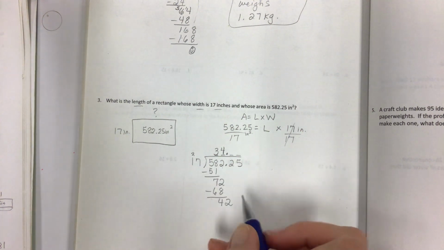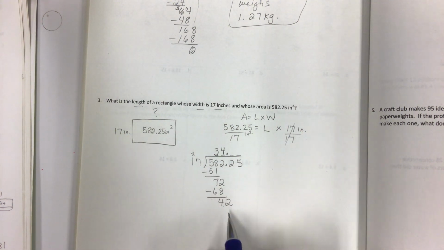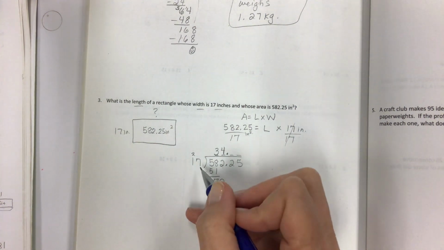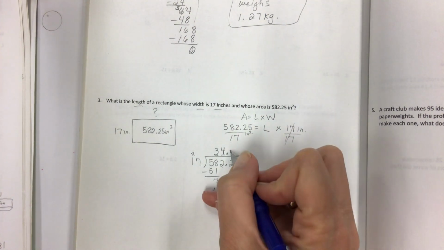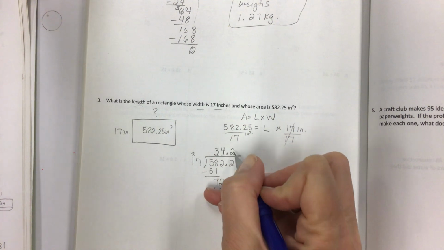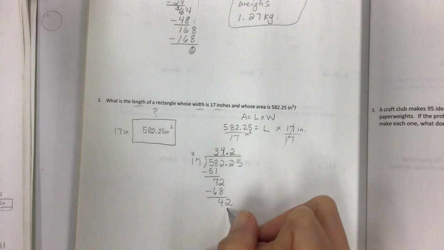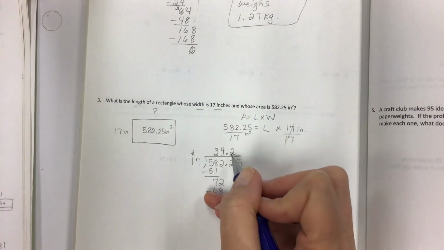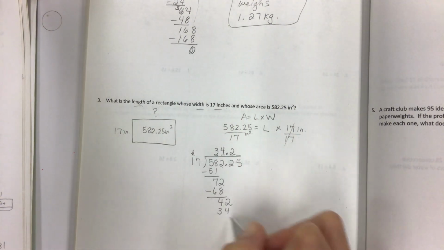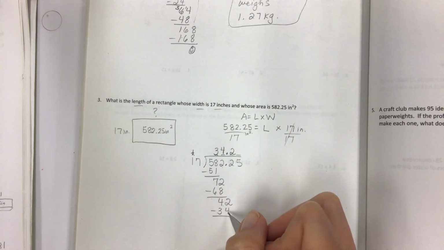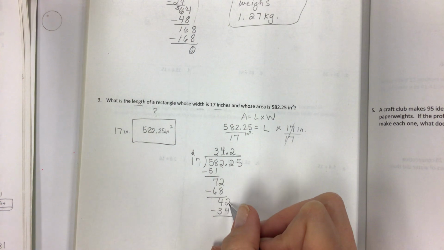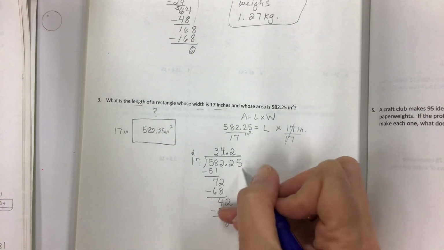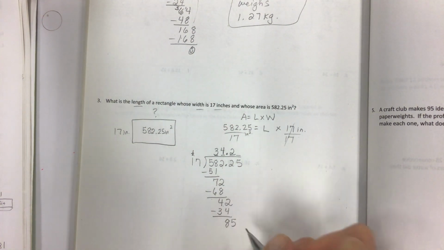42 divided by 17. And now we're in tenths, just in case you're wondering, but you don't need the decimal. If I had 20, I would say 2 of them. And then 2 times 7 is 14. This is a 1. 2 times 1 is 2, and then we'd have 34. And the difference between 34 and 42 is 8. And then bring down the 5, and that's a long way.